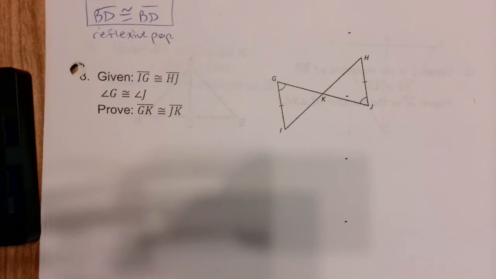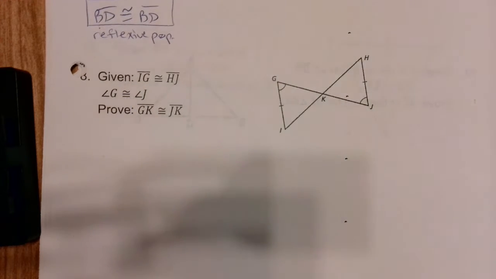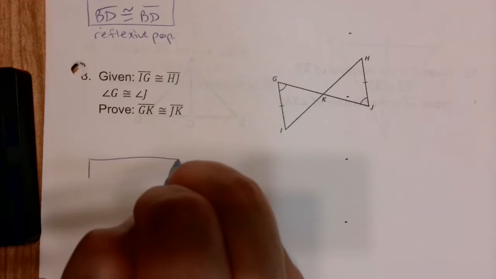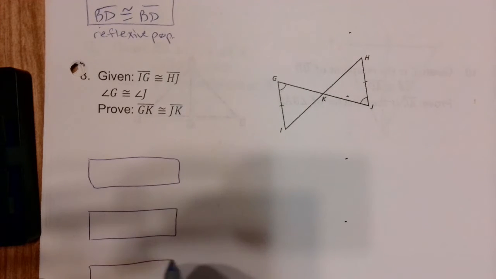Let's try another. Given IG is congruent to HJ and angle G is congruent to angle J, prove GK is congruent to JK. Quick check. Are there any boxes out front? Do the givens say parallel, midpoint, or bisect? They do not. So no boxes out front.